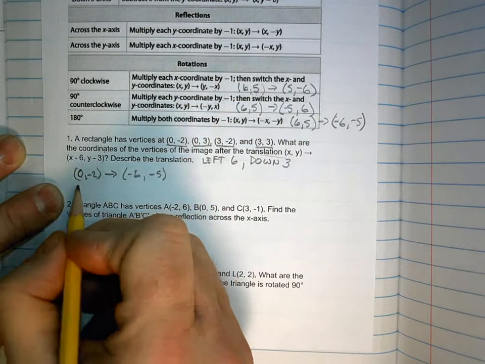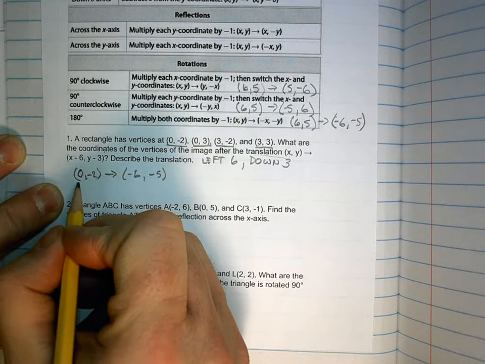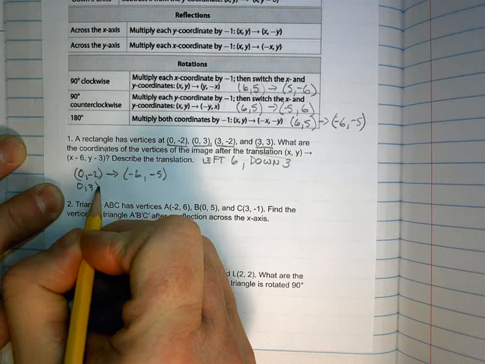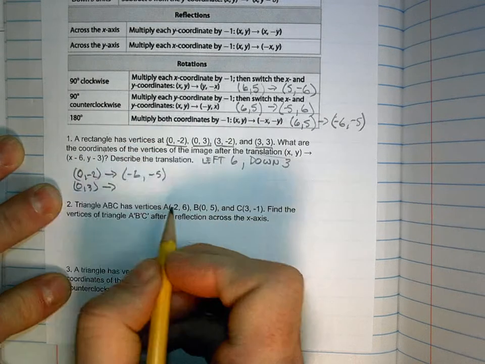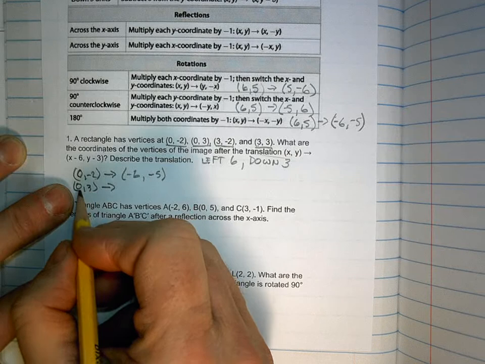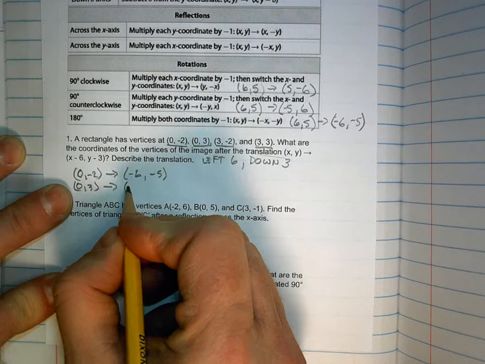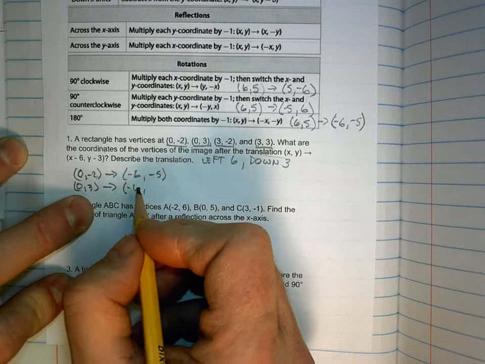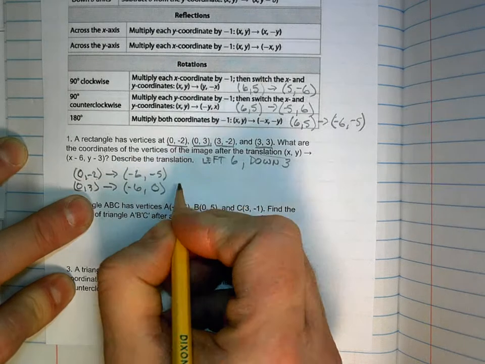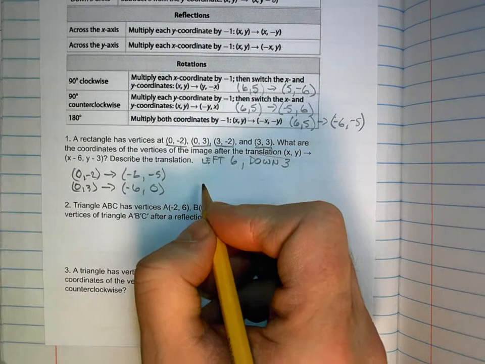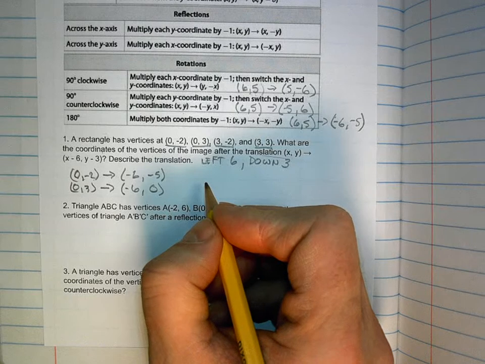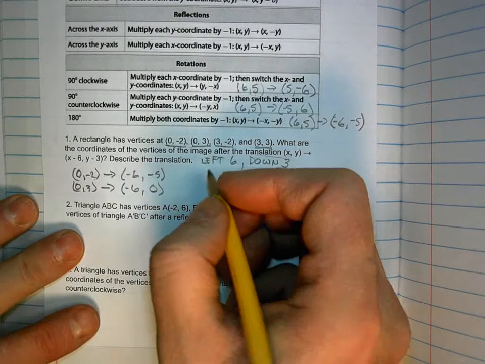I'll do my second coordinate, which is (0, 3). Do my little arrow there. We already know, we did it before, right? What's 0 minus 6? Negative 6. And 3 minus 3? 0. Okay, slow down, Bryson. You're doing well.